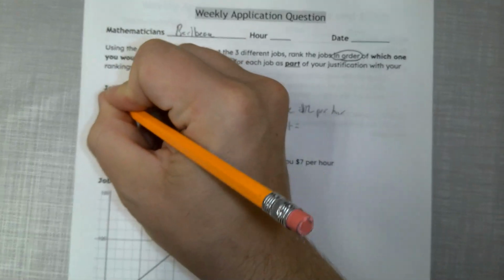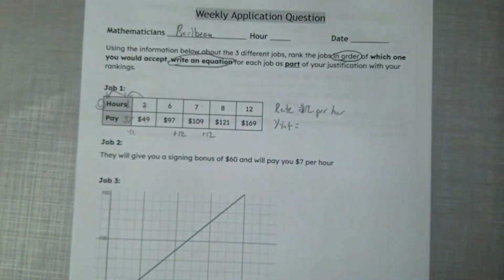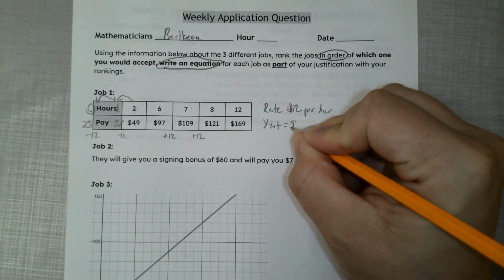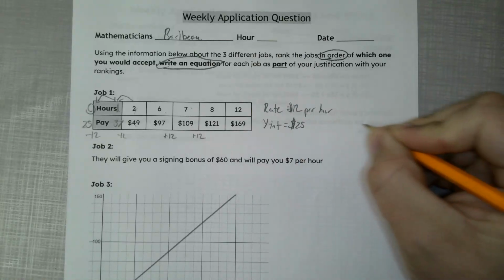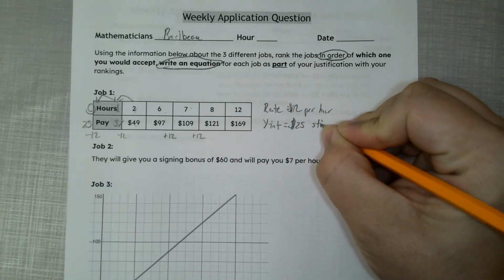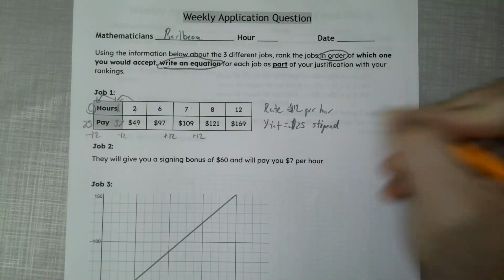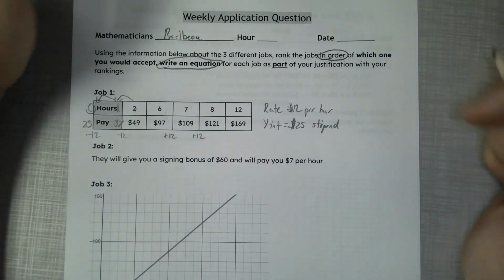And then if I go back one more to go to hour 0, I would subtract off another 12, which would be $25. So it looks like after working 0 hours, they give me $25. And I'm going to call that a stipend. Just means some money that's upfront that's not based on amount of hours.